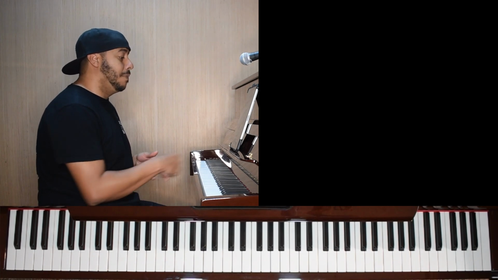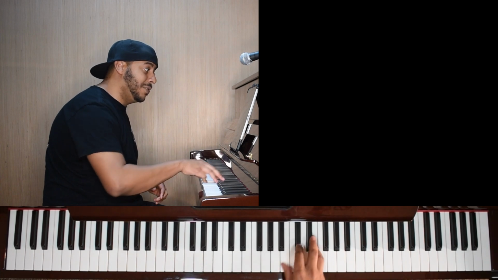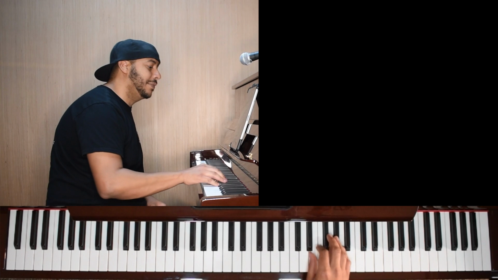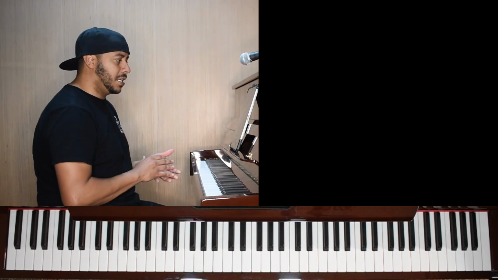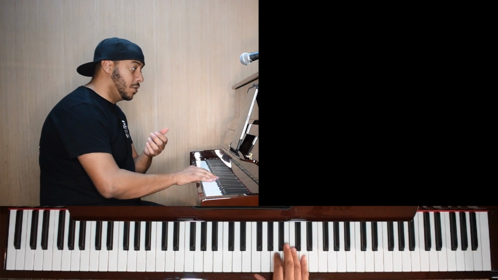So notice we have a tied eighth note. Tie. So play those a little bit stronger, just to keep the sound to carry over through the bar.